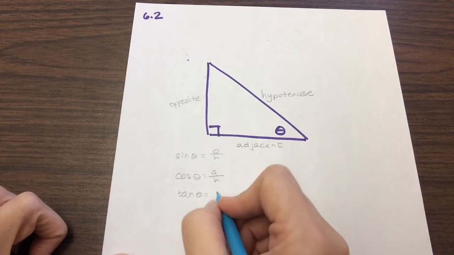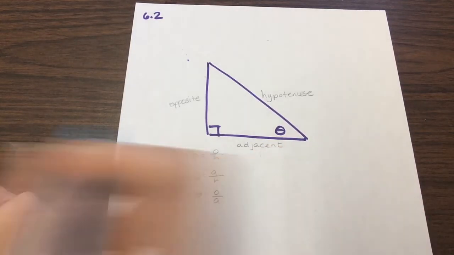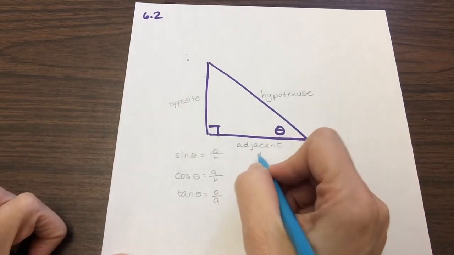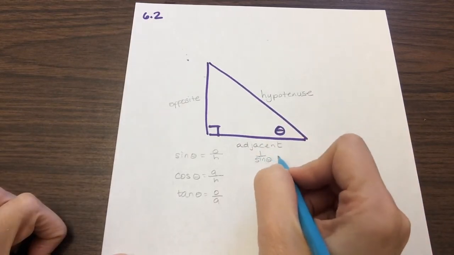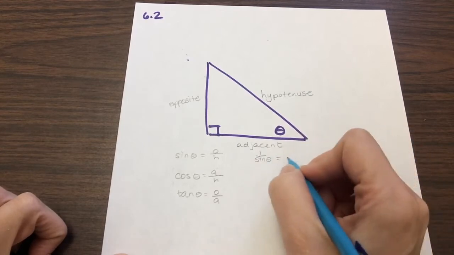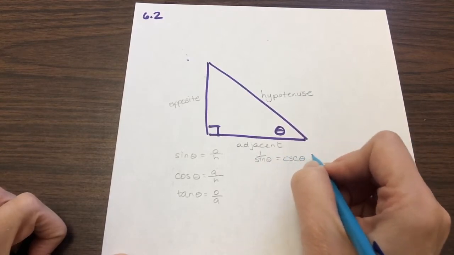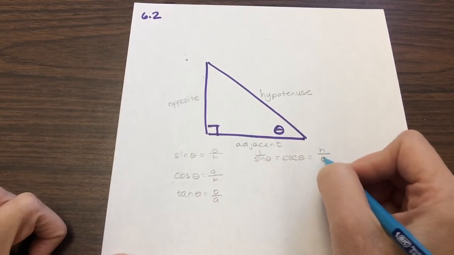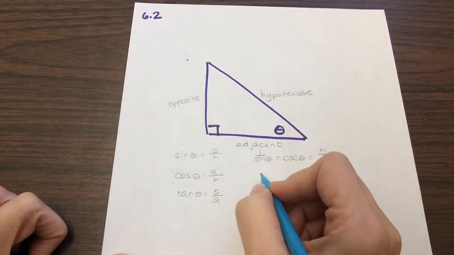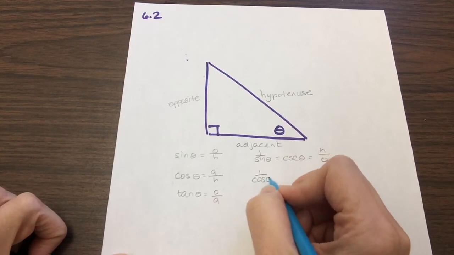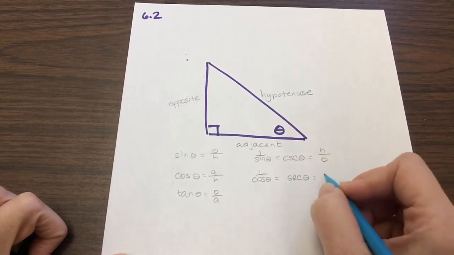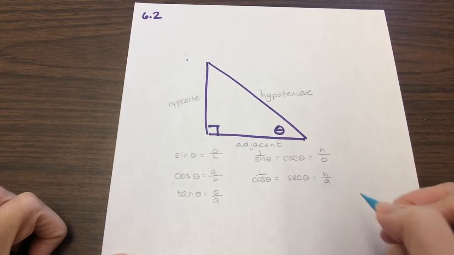and tangent is opposite over adjacent. And then we've got the reciprocals. Alright, so 1 over sine of theta, its reciprocal is cosecant of theta, which is hypotenuse over opposite. We've got 1 over cosine theta, its reciprocal is secant of theta, so that's hypotenuse over adjacent.